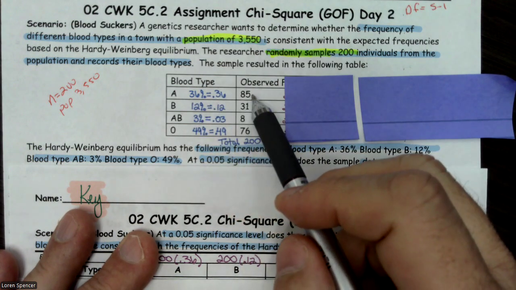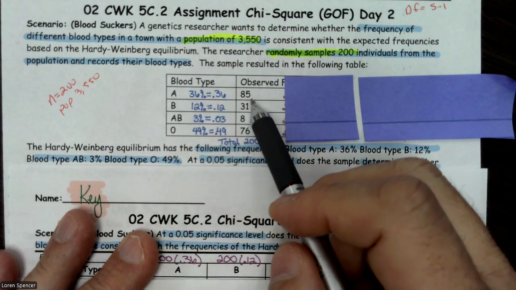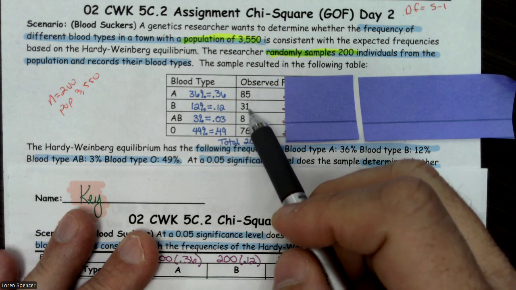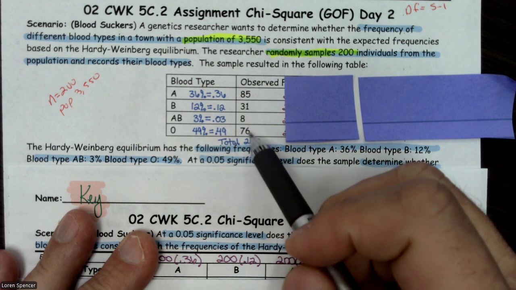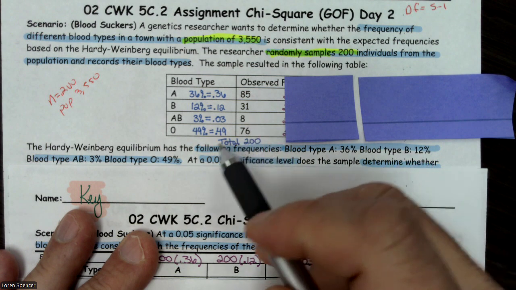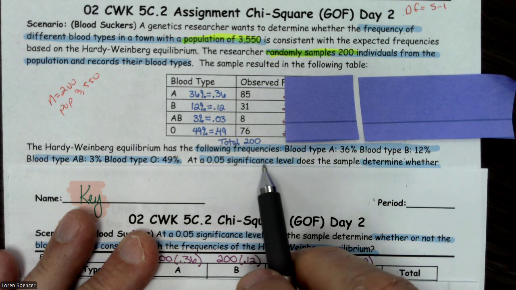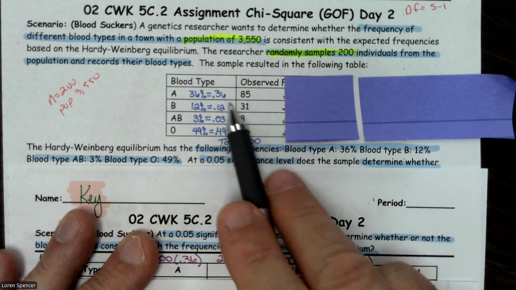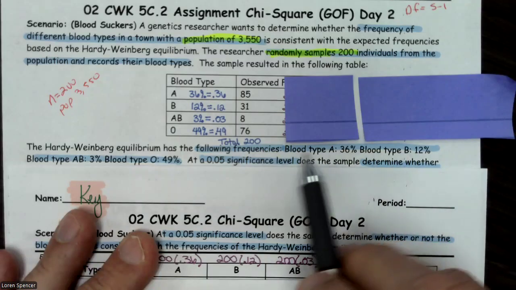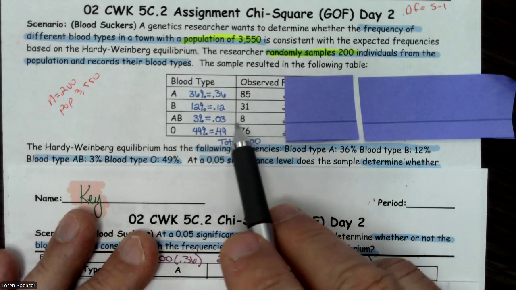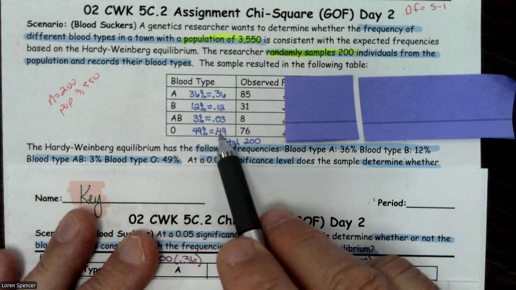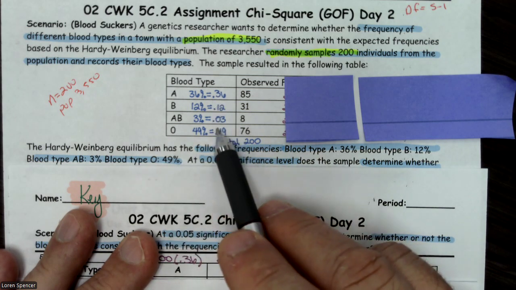The sample resulted in the following table. We have 85 observed with type A, 31 with B, 8 with AB, and 76 with O. The Hardy-Weinberg equilibrium has the following frequencies. Type A is supposed to be 36%. Type B is supposed to be 12%. AB is supposed to be 3%. And blood type O is 49%. So we listed that there to help us out.